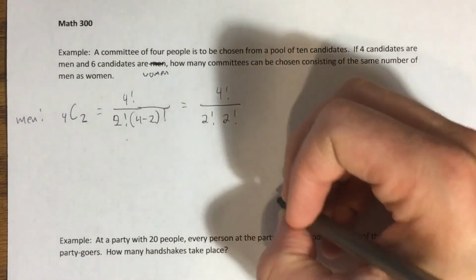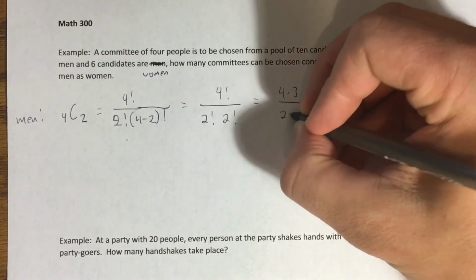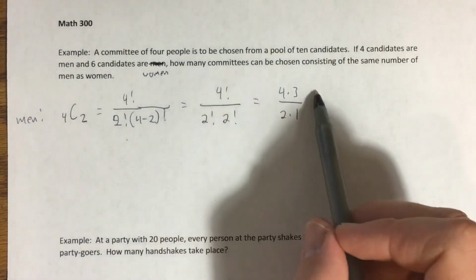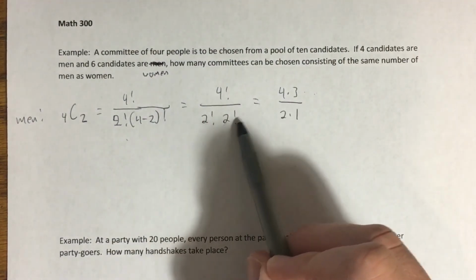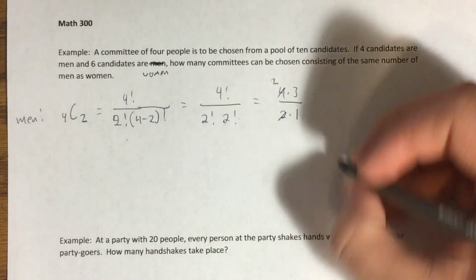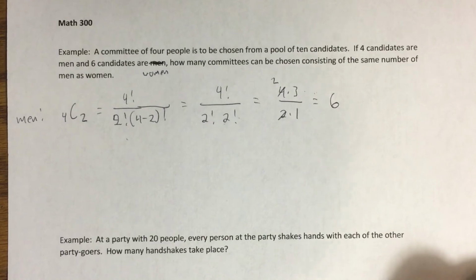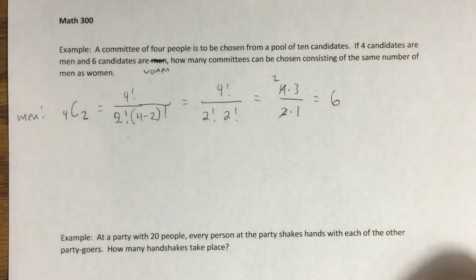times 2 factorial. This is equal to 4 times 3 over 2 times 1. Notice I've canceled the 2 times 1 here with this 2 factorial here. Let's cancel that 2 with that 4, which leaves me with a 2. Gives me 6 possible choices. So there's 6 different ways to choose 2 men out of those 4.